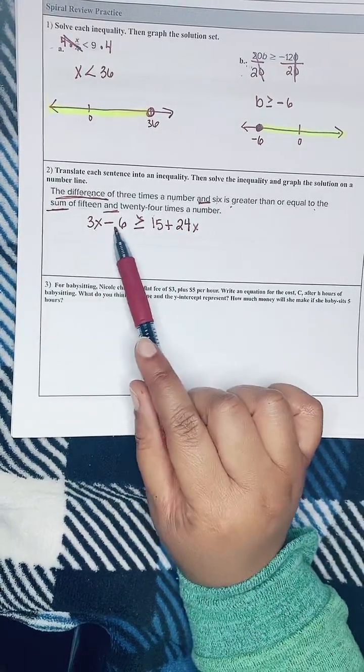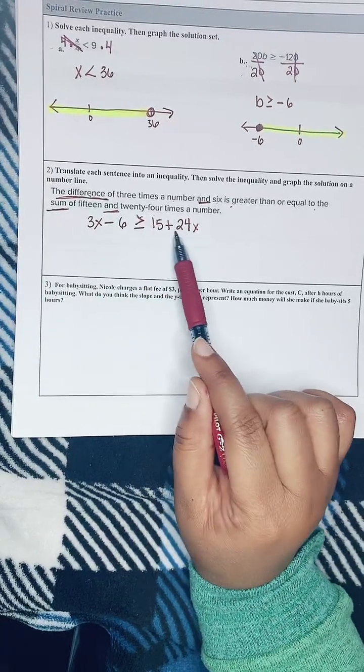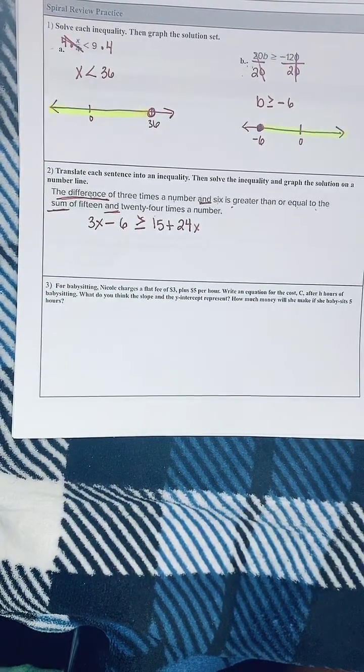So now we have 3x minus 6 is greater than or equal to 15 plus 24x. All right. How do we solve it? What do we do first, you guys? Put it in the chat.